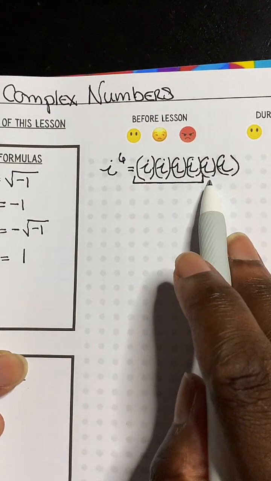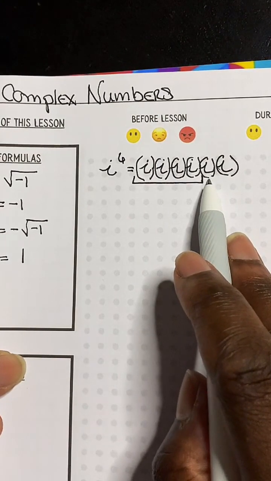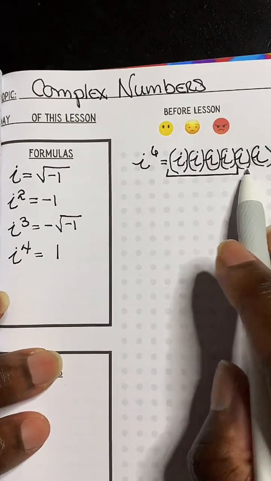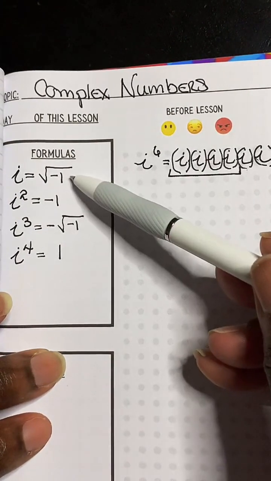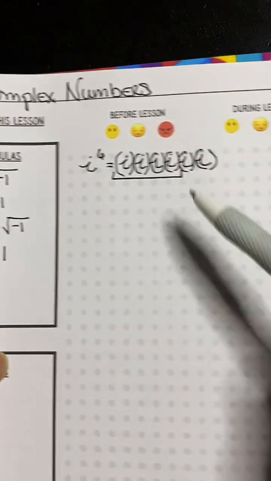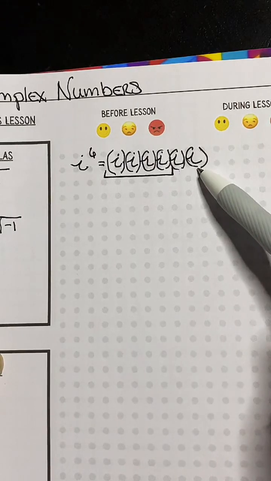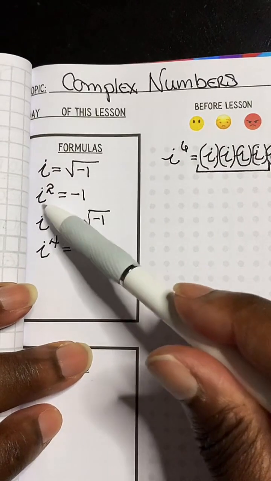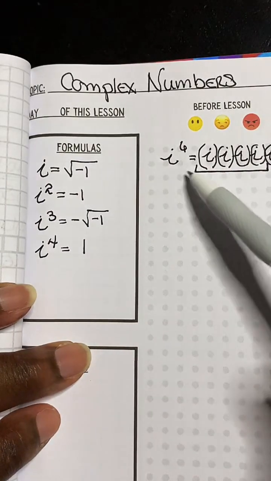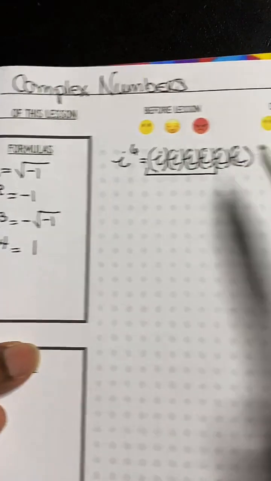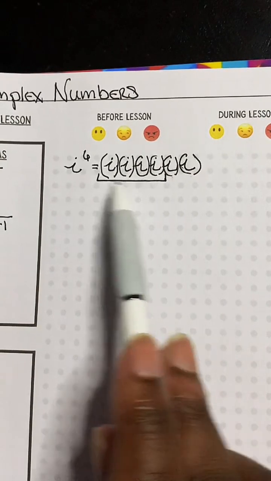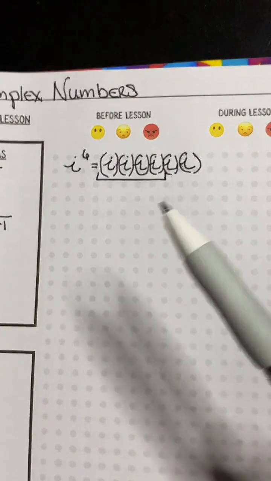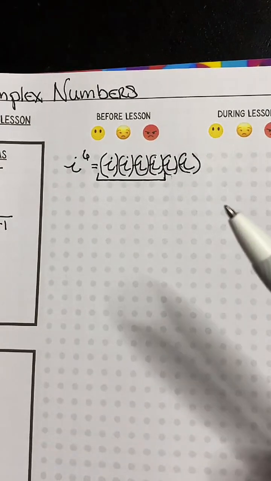So if I know what i to the 4th power is, which is these 4, now I'm looking at i to the 5th. And like I said, i to the 5th takes us right back to i. And then you have i to the 6th, which will be the equivalent to i squared. So if I group by 4s, you don't have to write it out this way, but I want you to see where it's coming from.